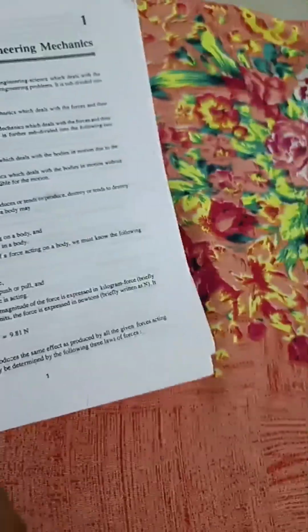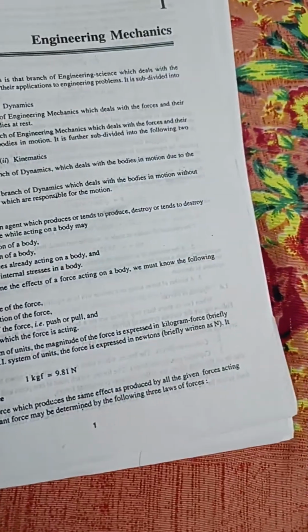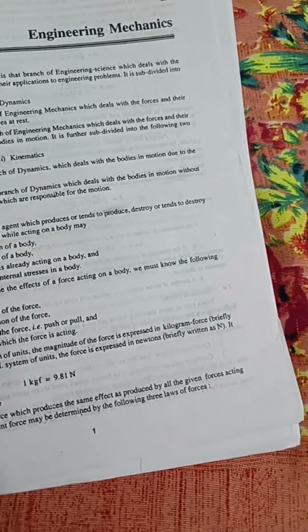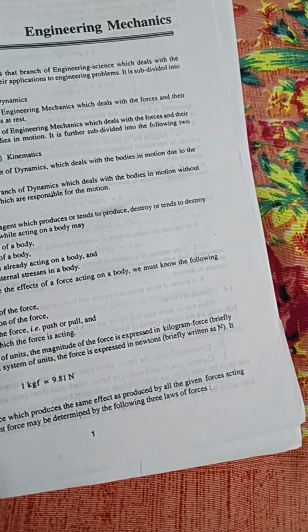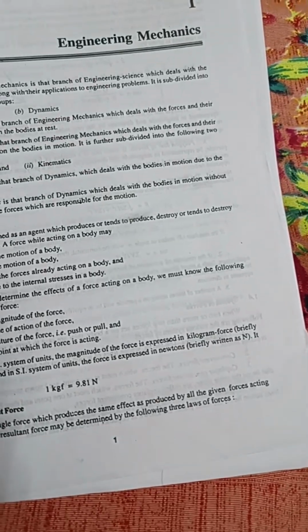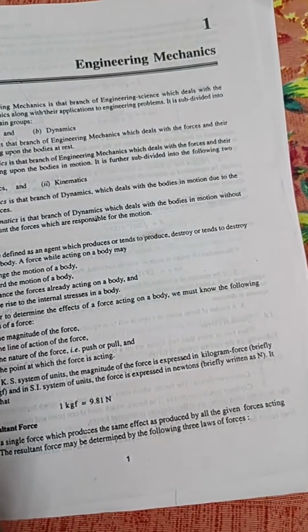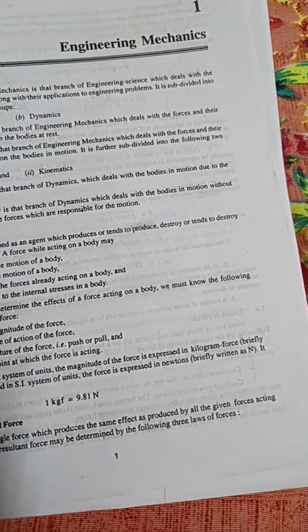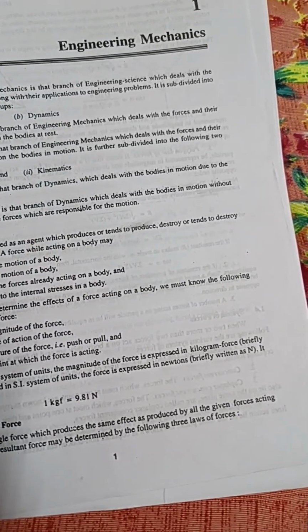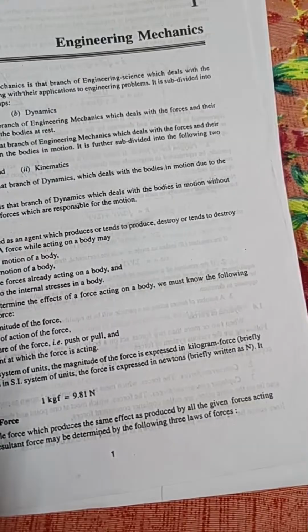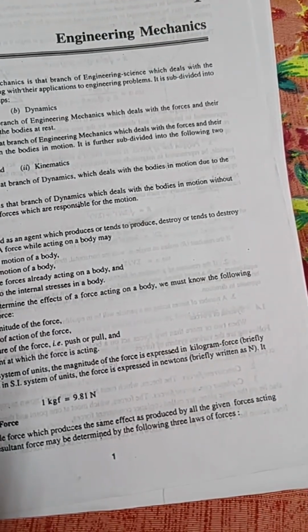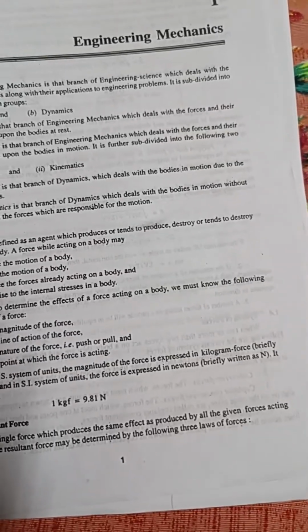And what is force? Force, it may be defined as an agent which produces or tends to produce, destroy or tends to destroy the motion of a body. A force while acting on a body may change the motion of a body, retard the motion of body, balance the forces already acting on the body, and give rise to the internal stress in a body.